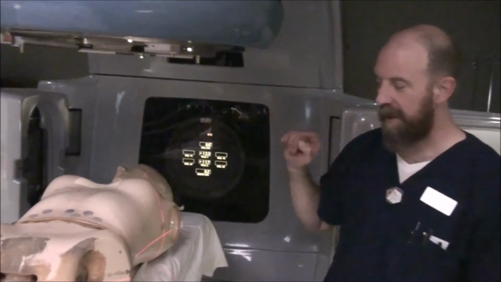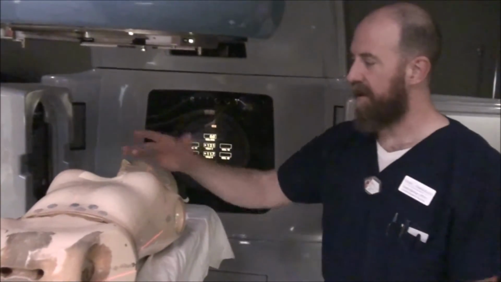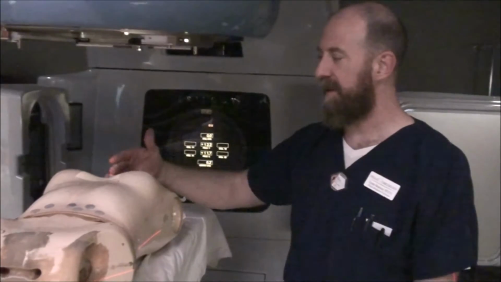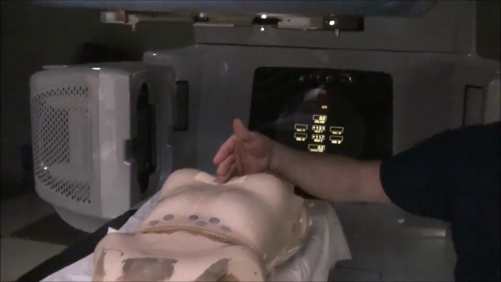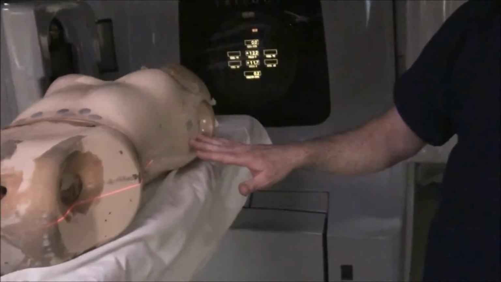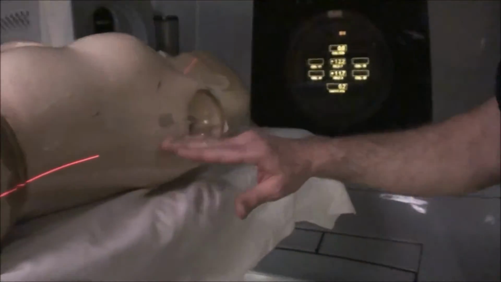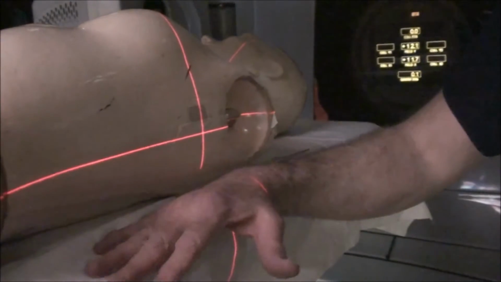So, having said that, we do know that our entry and exit points are something like this. The entry point is usually going to be mid-sternum. The entry exit point from the lateral is going to be down the mid-axillary line. That's kind of where I have the lasers.